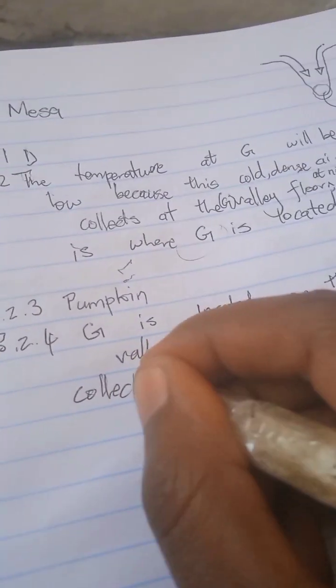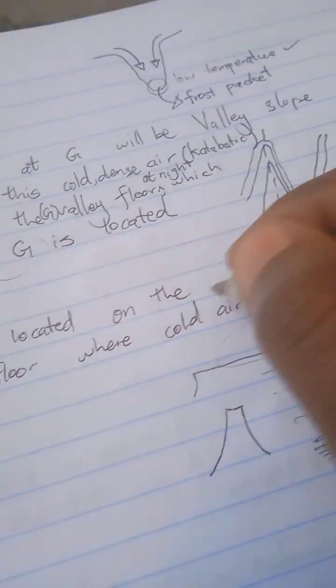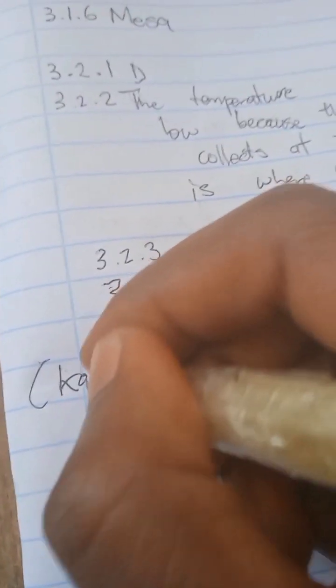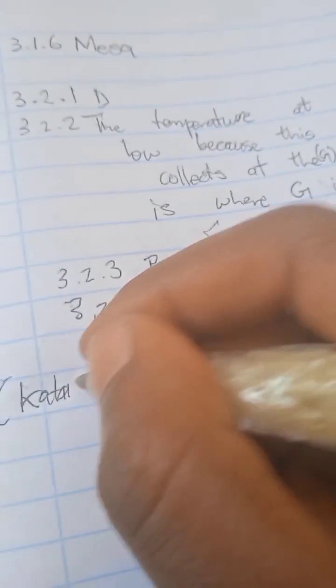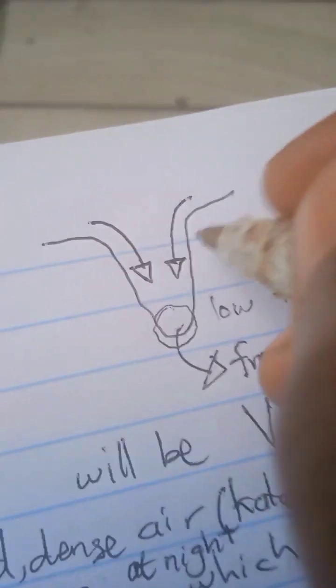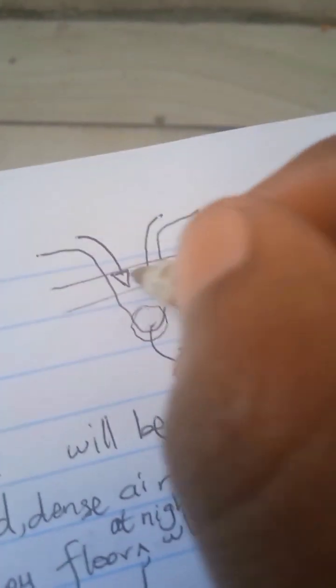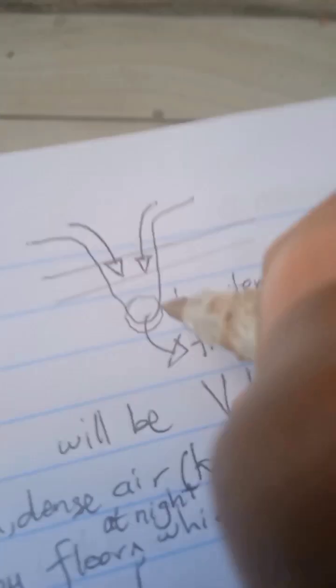Okay, and that cold air, by the way, I could have just put in brackets after cold air and said katabatic winds. Katabatic winds. Okay, it's not even in the middle, guys. In mid slope where you have the thermal belt, this is where warm air collects. This is where cold air collects.